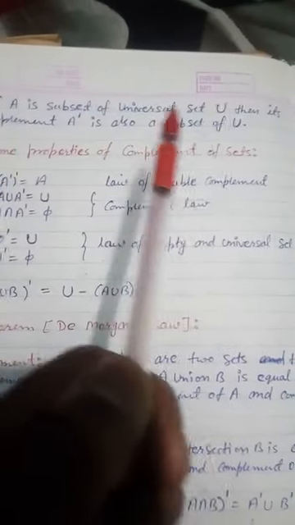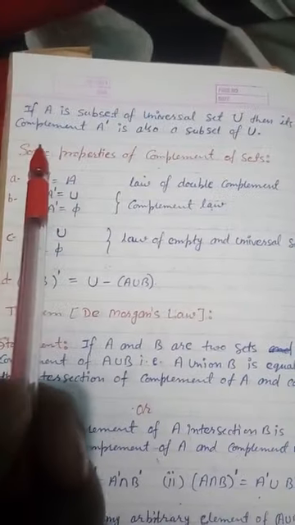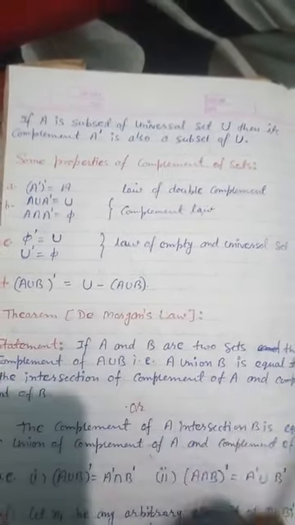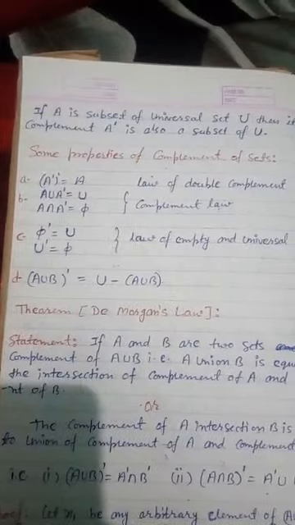If A is a subset of the universal set U, then its complement A complement is also a subset of U. It means if A is a subset of the universal set, then its complement is also a subset of that universal set.